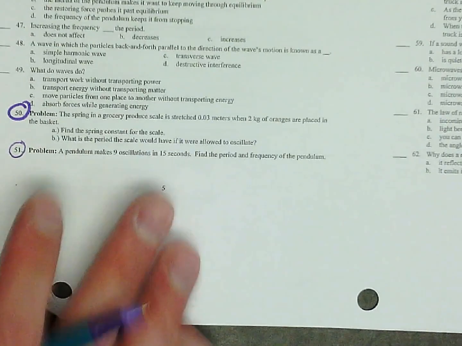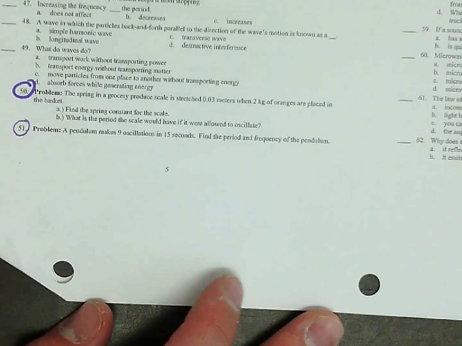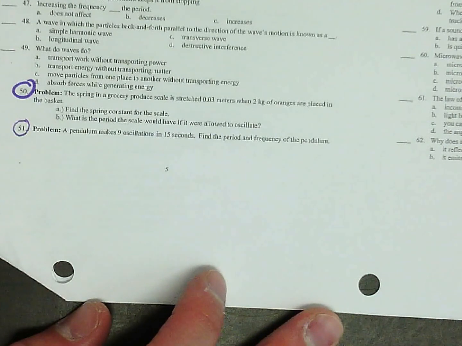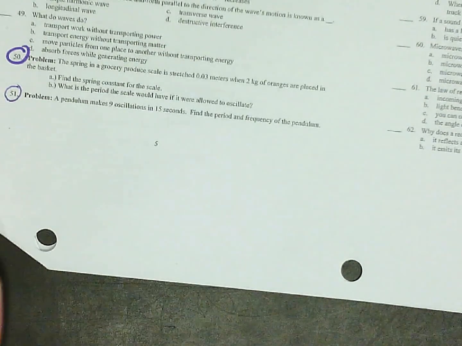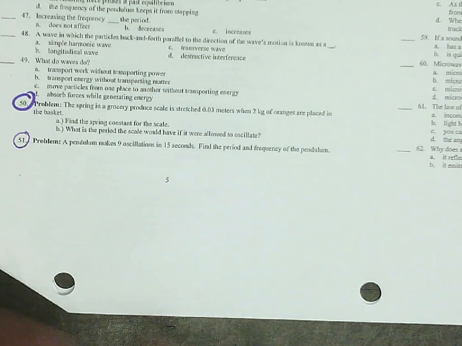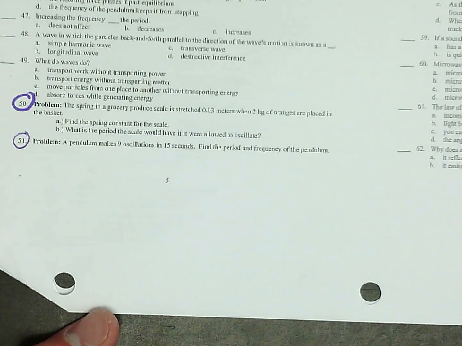All right, a spring in the grocery produce scale is stretched 0.03 meters when 2 kilograms of oranges are placed in the basket. Find the spring constant for the scale, and then find what the period of the scale will be if it's allowed to oscillate.